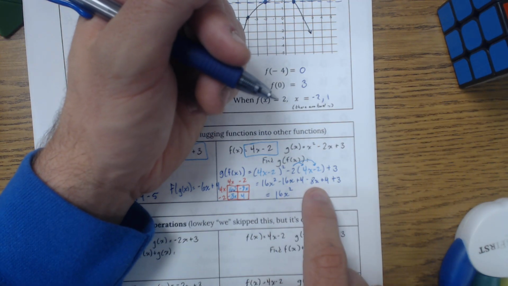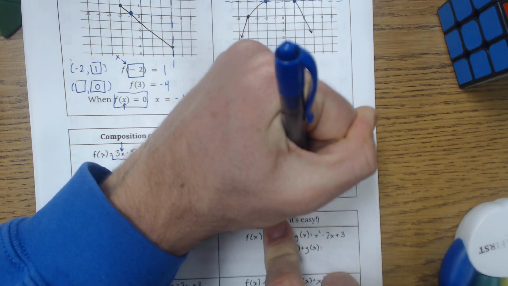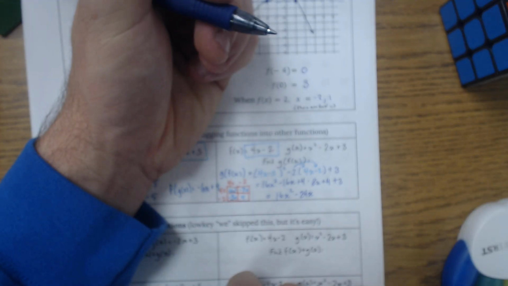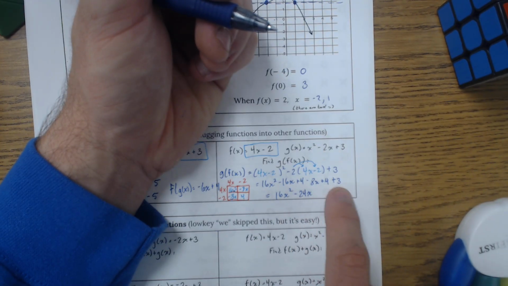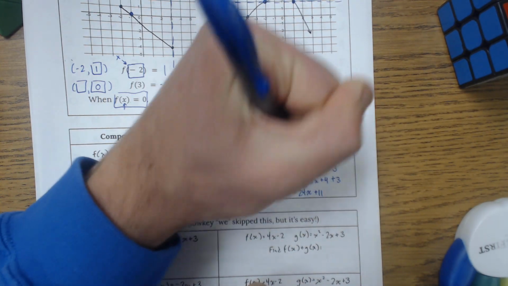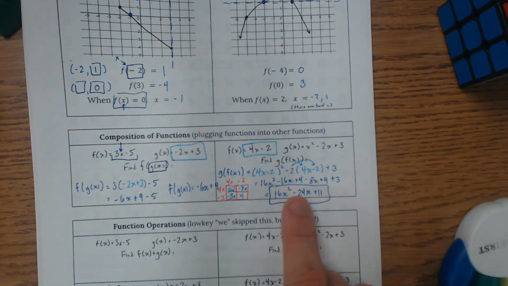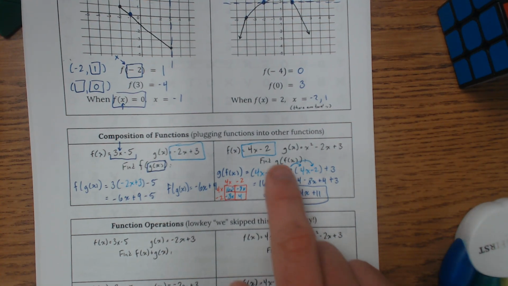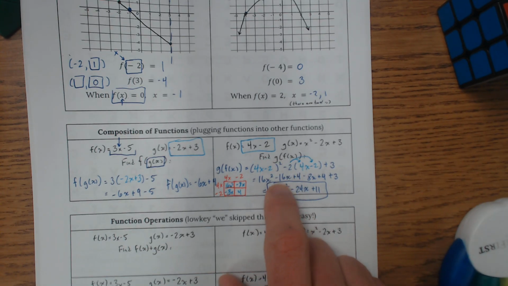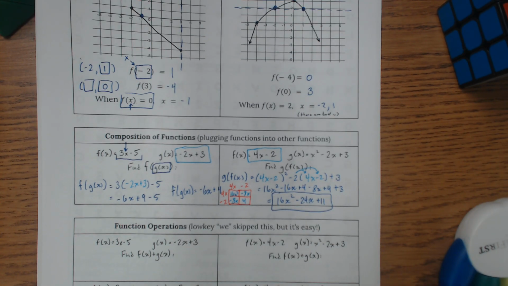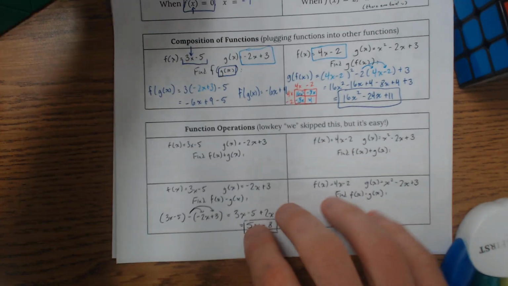I have a -16x and a -8x, so I combine them for -24x. And then I have a 4 plus 4 plus 3, 11. So this final answer is my function g when I plug in f of x. That one's got a lot of algebra, but it's not too bad.